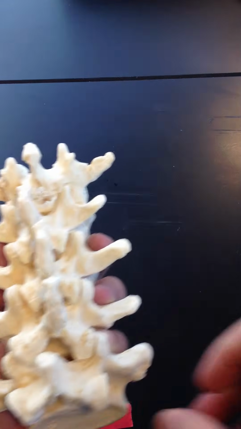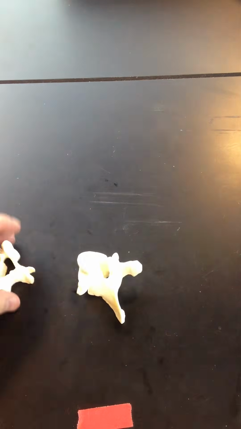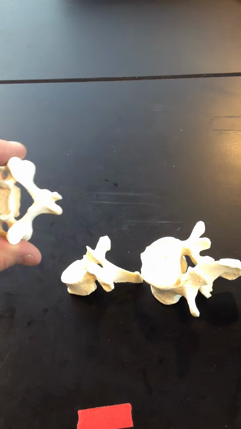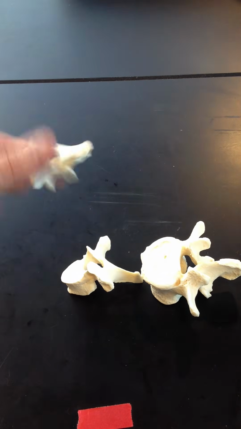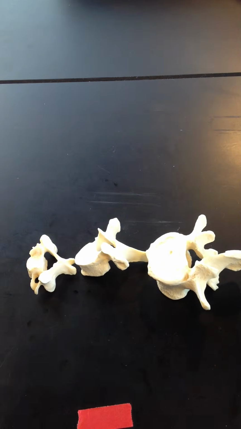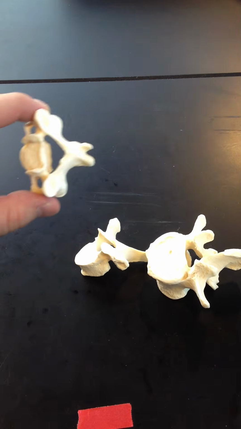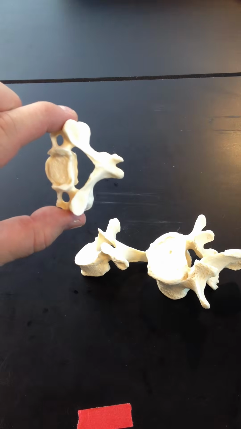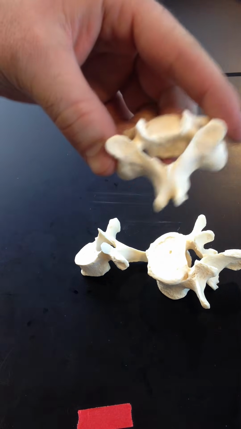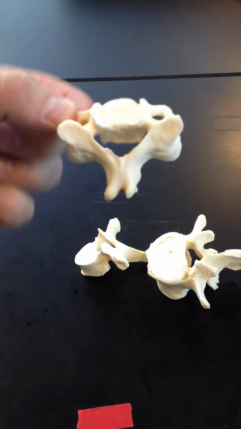And then the last thing we want to do is just compare the vertebrae from cervical region, thoracic region, and lumbar region. So here we have C4, T4, and L4. If we were going to give them kind of an animal characteristic or an animal shape, the cervical region with the bifurcated spinous process would be the stingray.